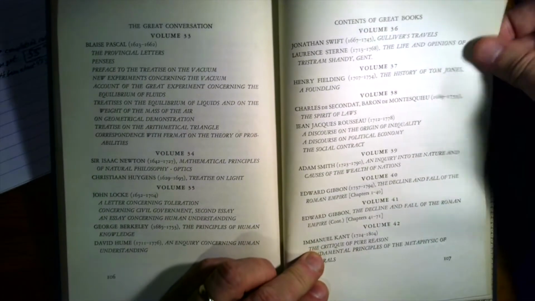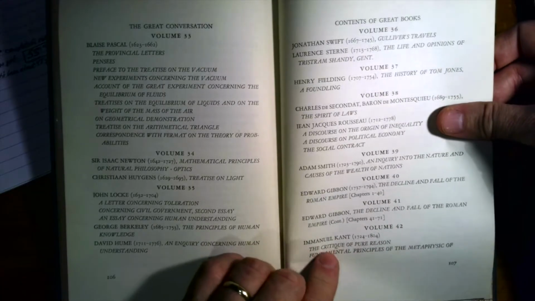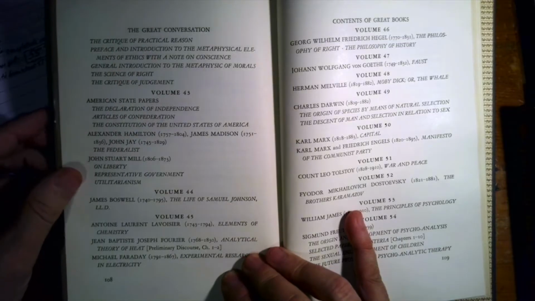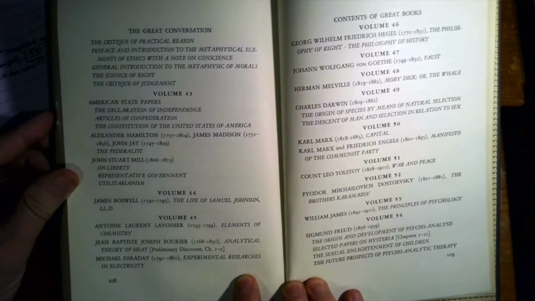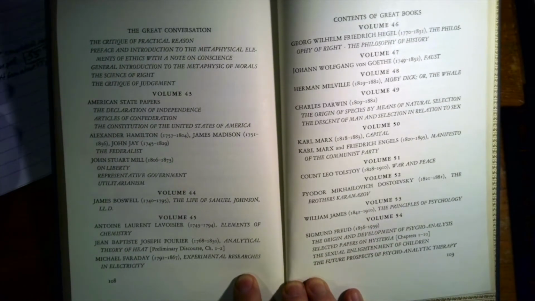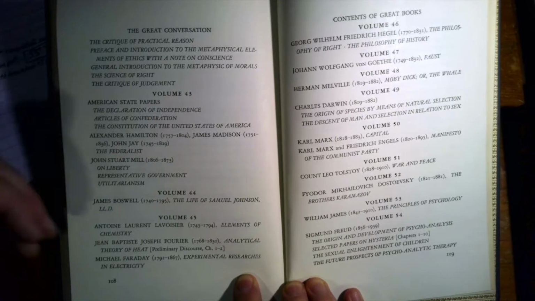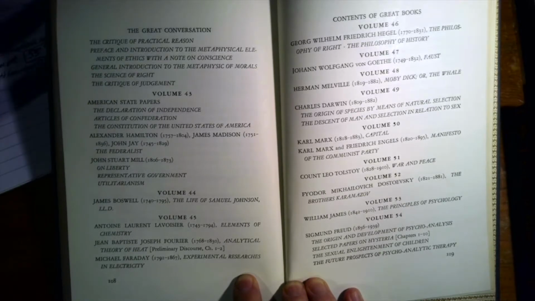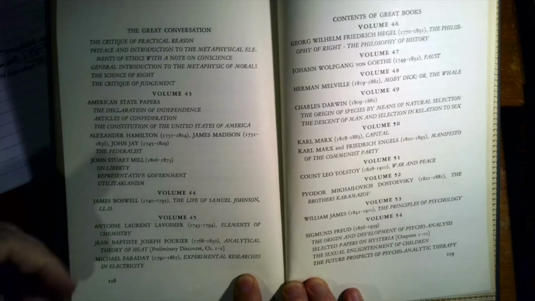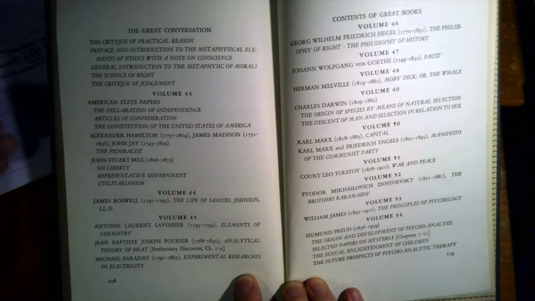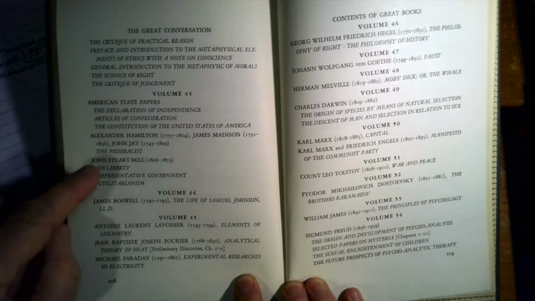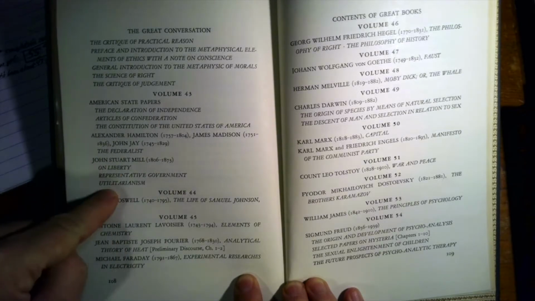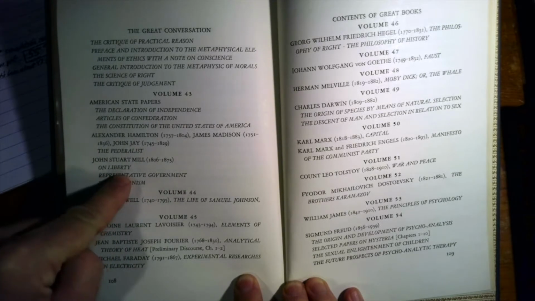Kant is volume 42, and here the only one by Kant I've read is Critique of Pure Reason, but you get some other works by him in here. And then volume 43 is American State Papers. So yes, I've read the Declaration of Independence, Articles of Confederation, and the Constitution. And then you get the Federalist Papers, which I haven't really read too many of, I'm sad to say. John Stuart Mill, the only one of these I've read is On Liberty.